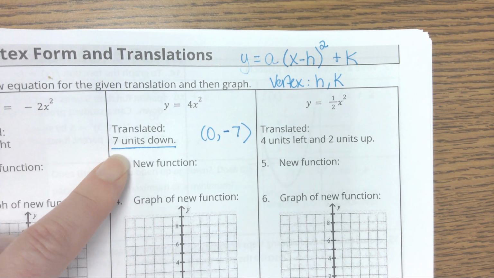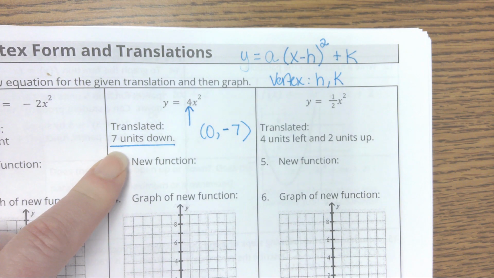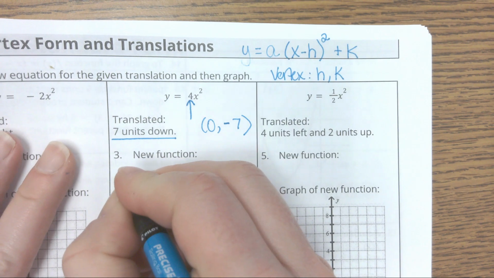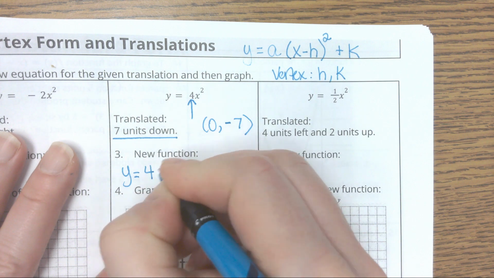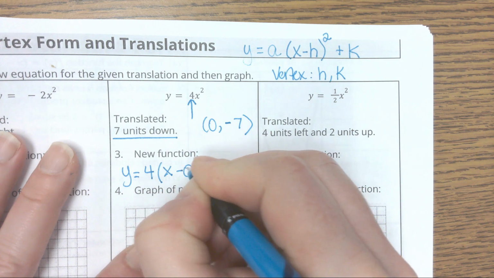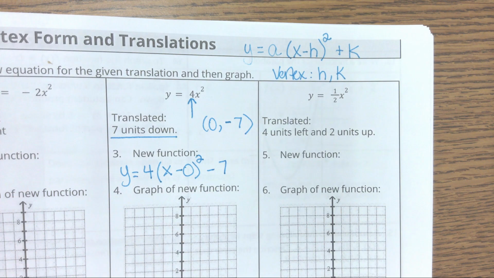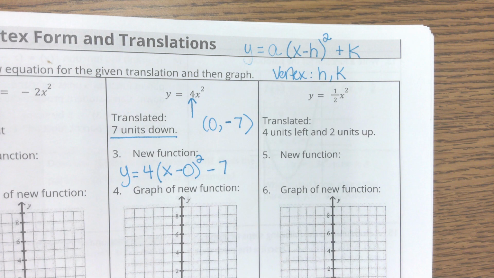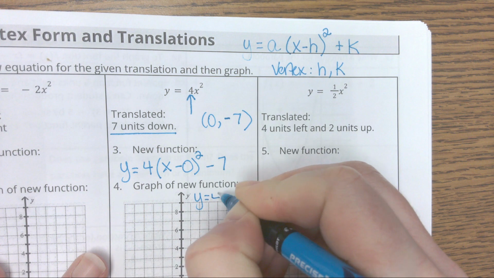Okay. A, how do we figure out a? A is just this value right here. So I put this in, and I'm going to write y equals, my a is 4. I'm going to do this at first, but then I'm going to tell you something. X minus 0 squared minus 7. Okay, we don't usually walk around saying x minus 0 squared. What's x minus 0? Just x. So just write this as y equals 4x squared minus 7.